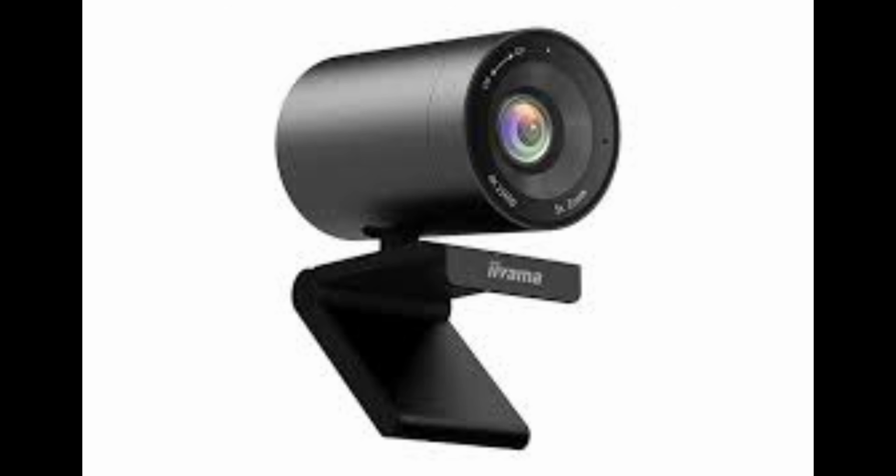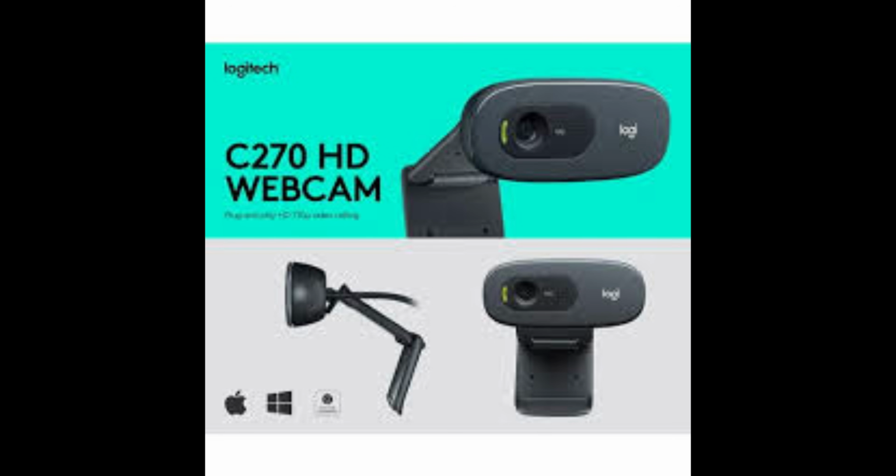Here's how to make a fun-sized turret. First, you're going to want to get a camera. Any camera will work as long as you know the specs. The one I'm using is the Logitech C270.